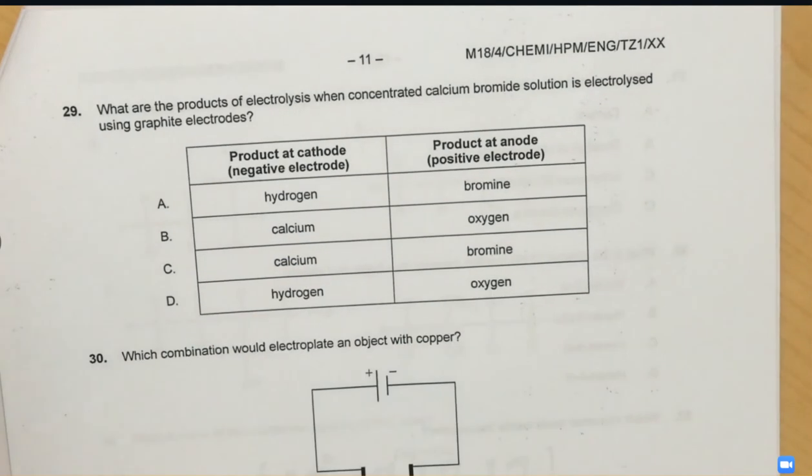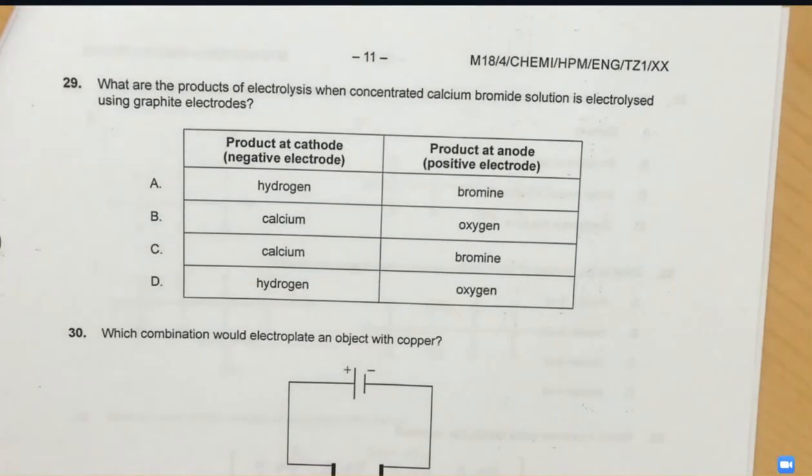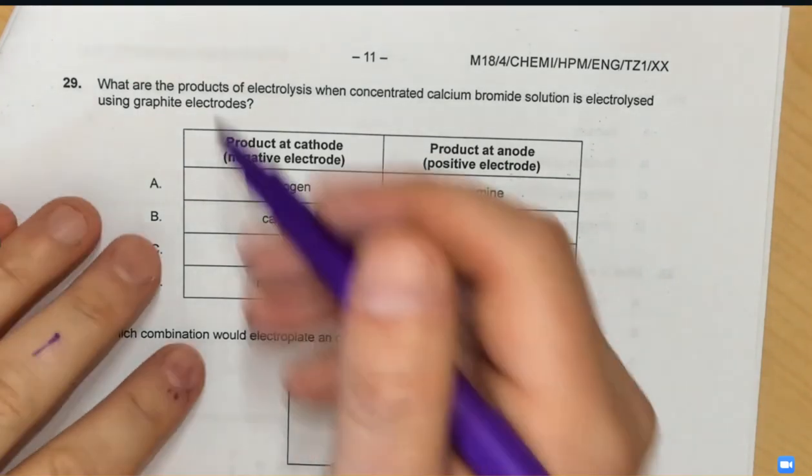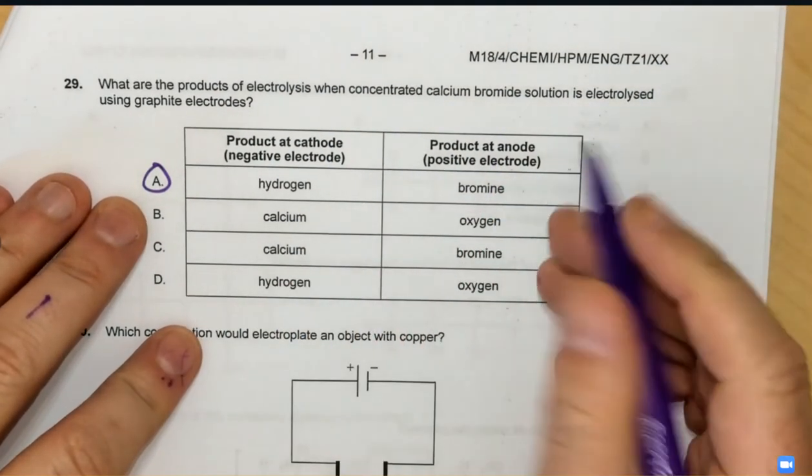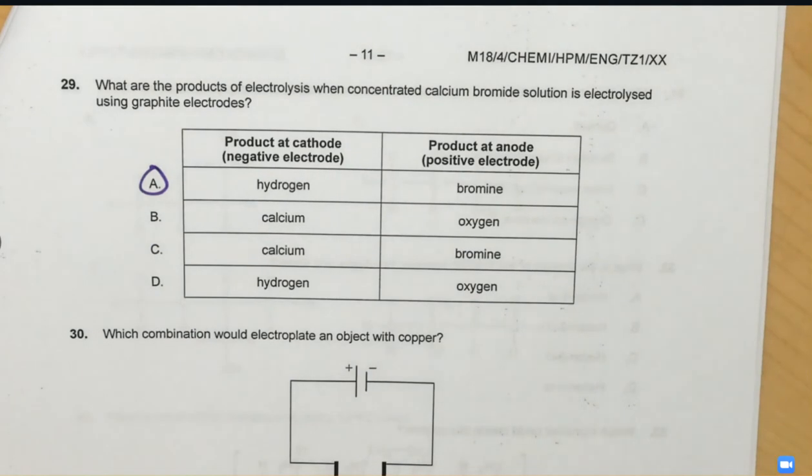What are the products of electrolysis when concentrated calcium bromide is electrolyzed using graphite electrodes? So if we're using graphite electrodes, we're going to make the bromine, but not the calcium. So the product at the negative electrode will be hydrogen, because the hydrogen ions in solution will be attracted, and because it's concentrated, that means we have a high proportion of bromide. Usually, whatever's concentrated will generally be what's formed. So it's going to be hydrogen and bromine.